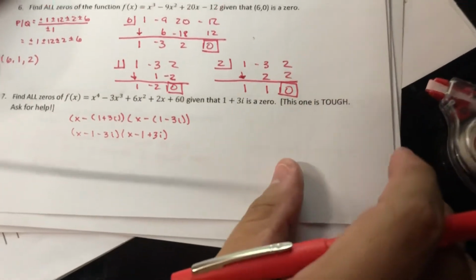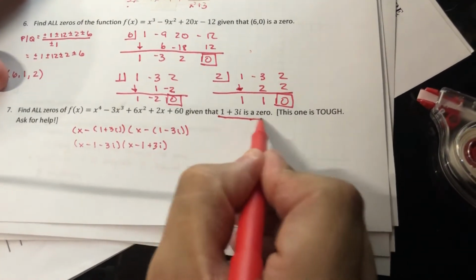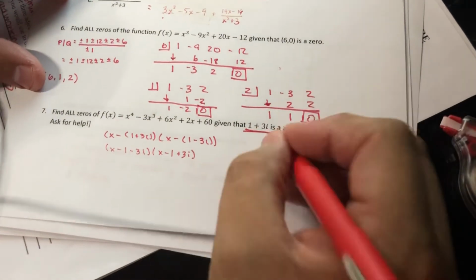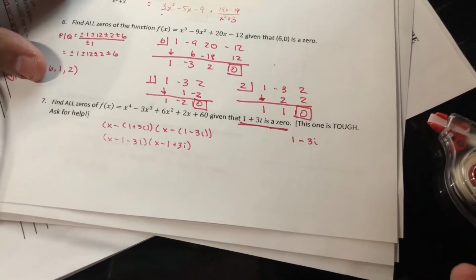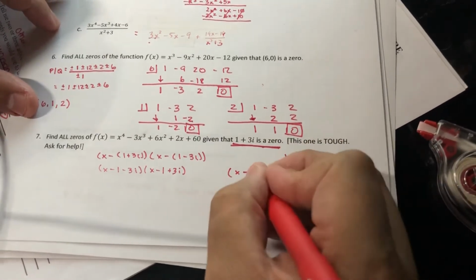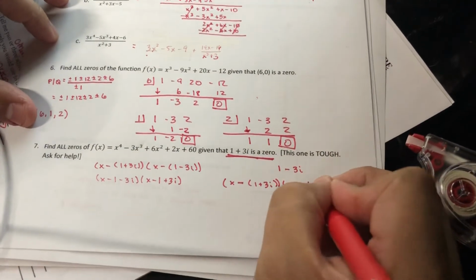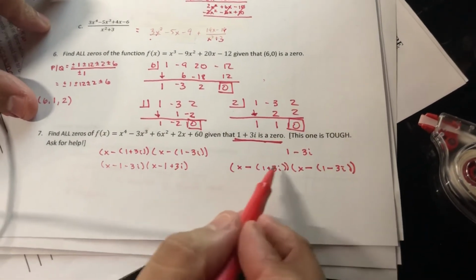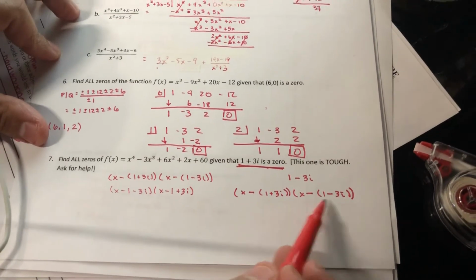So this one is something we didn't go over, class, and so I just want to go through it very quickly. If I'm given that 1 plus 3i is a 0, okay, so they always come in pairs. So what that means is I have 1 plus 3i is a 0, but I also have 1 minus 3i is a 0, okay. So if I were to write this in a linear form, I would say x minus 1 plus 3i, like I wrote over here, and x minus 1 minus 3i, like I wrote over here. Okay, and so these are zeros. Both of these are zeros. 1 minus 3i, 1 plus 3i, and these are also zeros if you write them in like the big form.